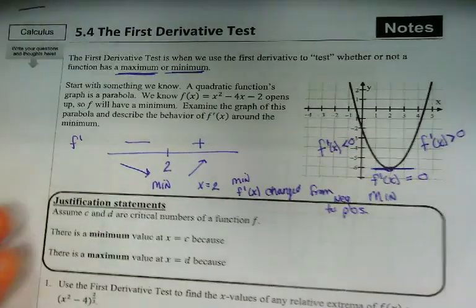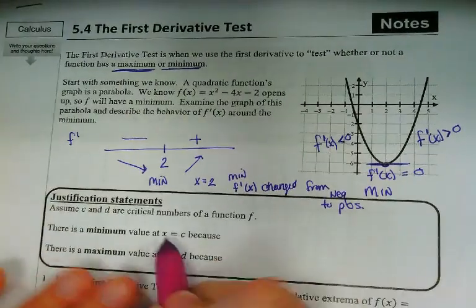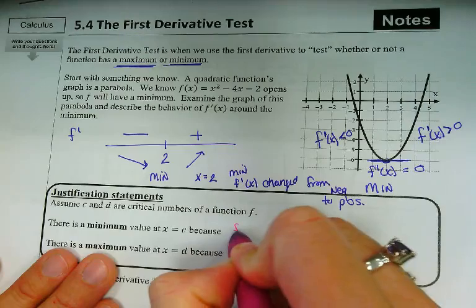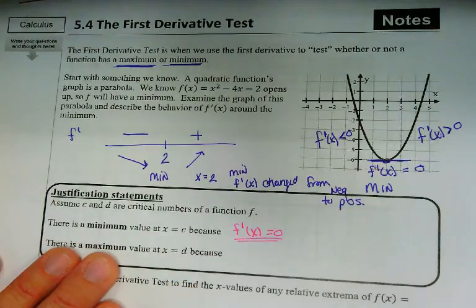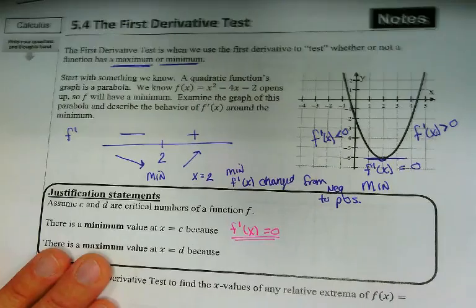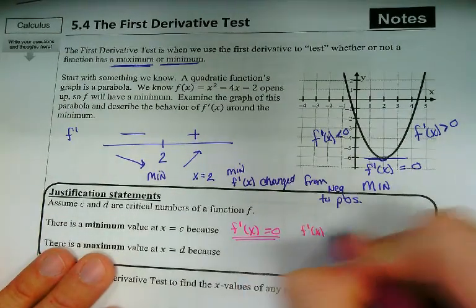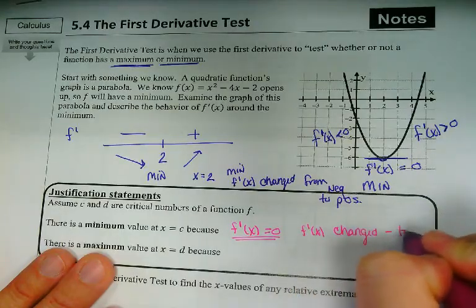Justification statements. Assume C and D are critical numbers. Okay, there is a min. So again, before you can say you have a min, here's our full definition. You first have to say f prime of x equals 0. So you first have to establish to the grader that the derivative equals 0. Then you can say f prime changed from negative to positive.